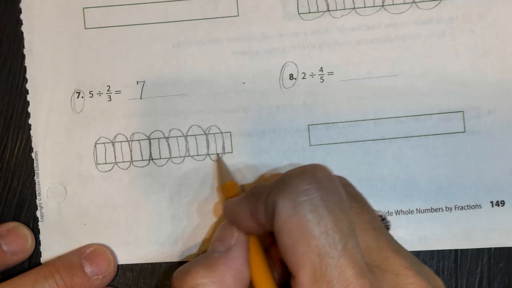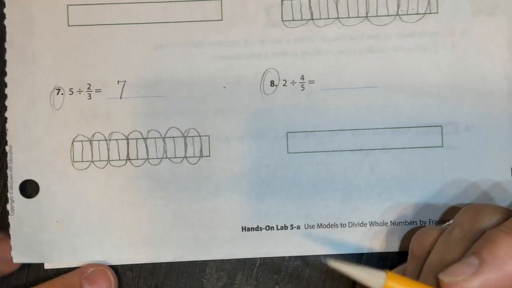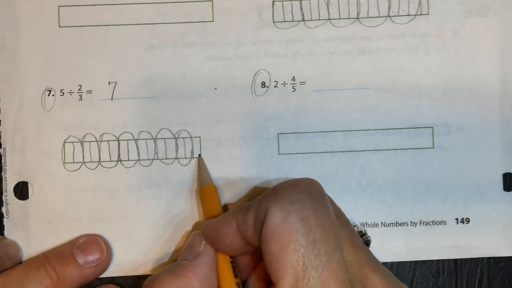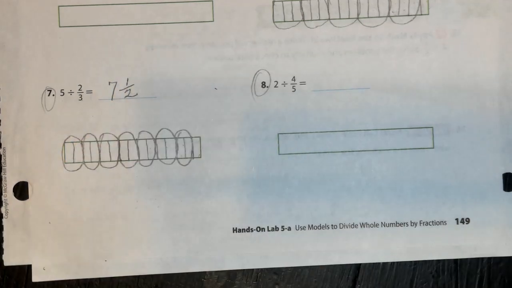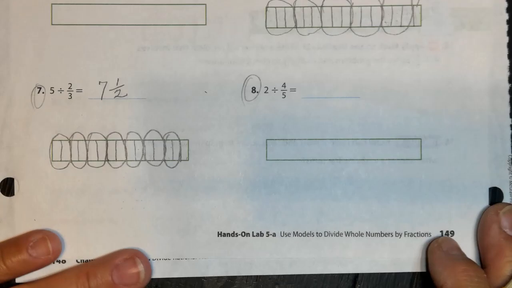And this is one part of this section. Remember we were circling 2/3. But when we look at this group, it has 2 parts. And if we have one left out of that, then that means we have 7 and a half. All right. I'm going to go ahead and do this last one with you as well.